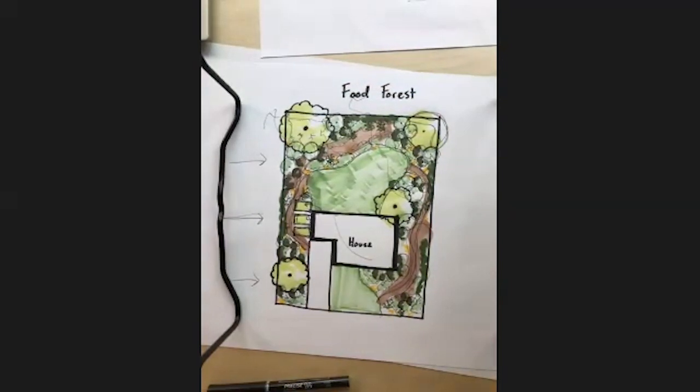There's definitely some base principles that you want to take into account: sun exposure, climate, soil moisture, what species play well with what species. But again, experiment, figure out what works in your yard and have fun with it.